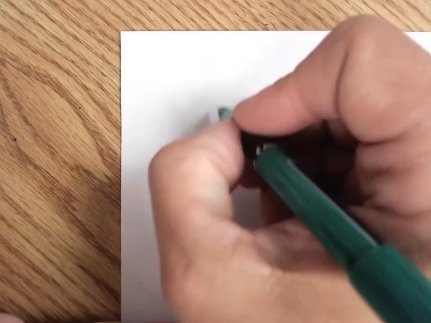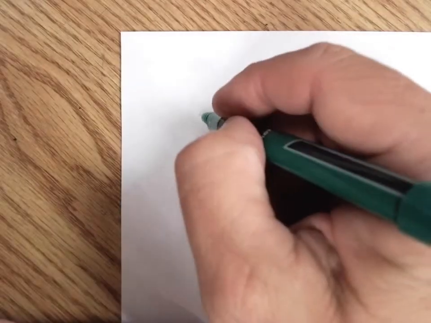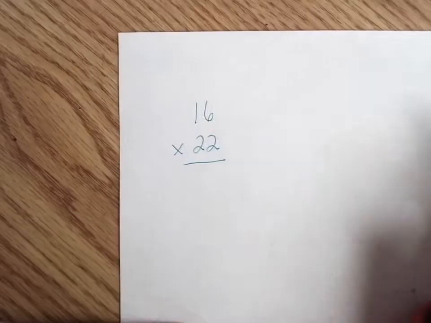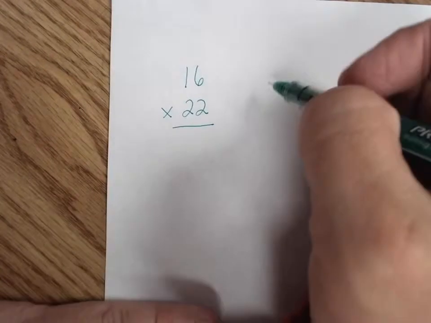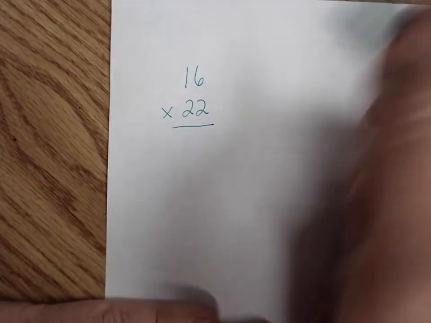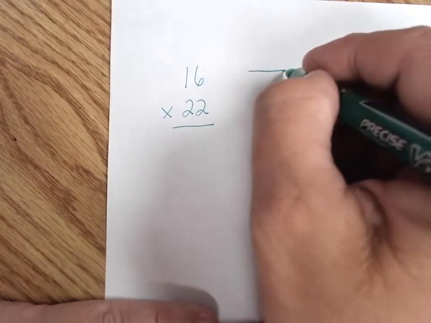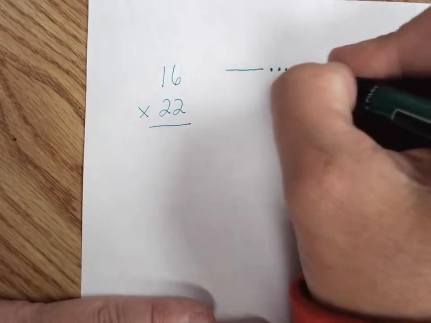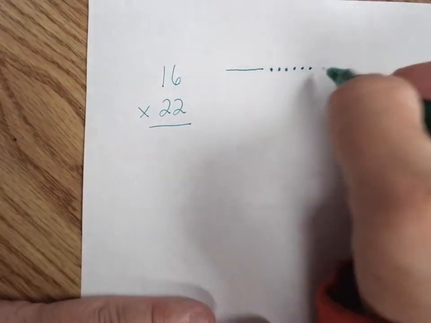You can also use an array. We use base 10 blocks a lot, and the kids have practiced drawing base 10 blocks on a smaller scale. So if you had the multiplication problem 16 times 22, okay, you could draw your base 10 blocks, sort of like we did the area model. For 16, you would draw a rod for the 10, and then you would need 6 ones. So this would be 10 and this would be 6.